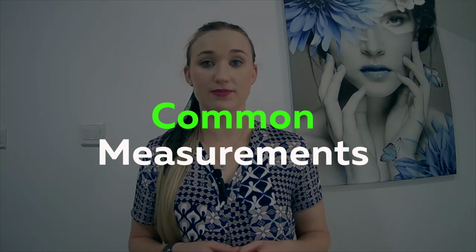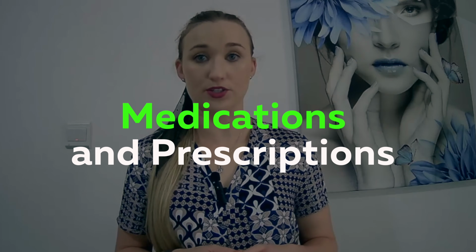Common measurements. HT, height. WT, weight. BMI, body mass index, a measurement that uses height and weight to estimate body fat. Medications and prescriptions. RX, prescription. OTC, over the counter, refers to medications available without a prescription.